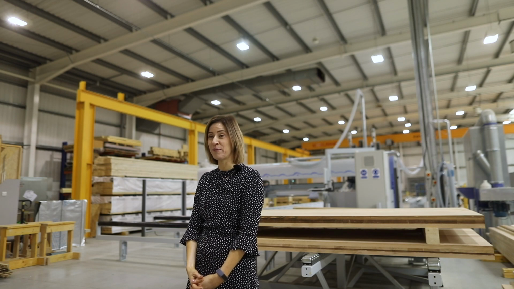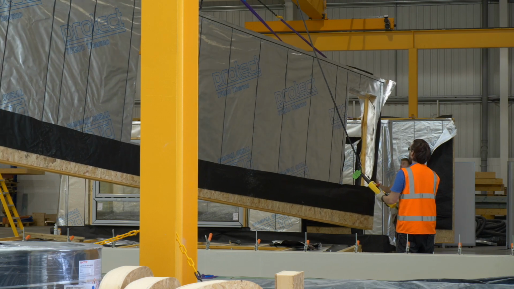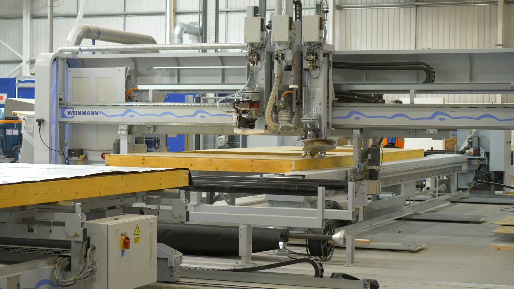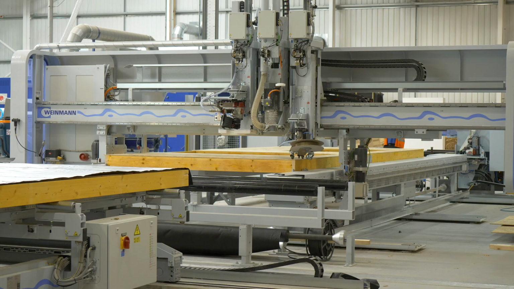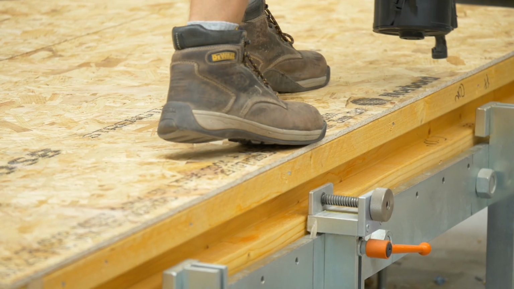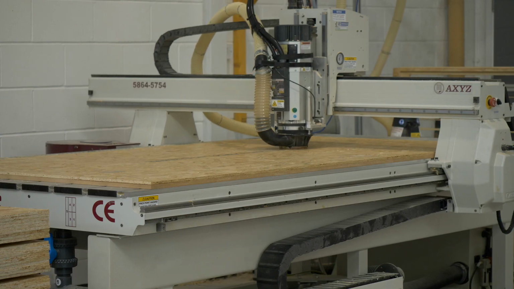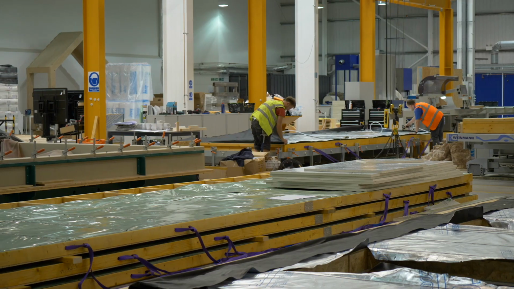Offsite is not one way of building. Offsite is not limited to one material. Offsite is not one building type. Offsite combines a range of materials, products, and building types. Offsite is efficient. Offsite is a safe and clean environment. Offsite uses modern technology. Offsite is adaptable to clients' needs. Offsite requires collaborative working in teams.